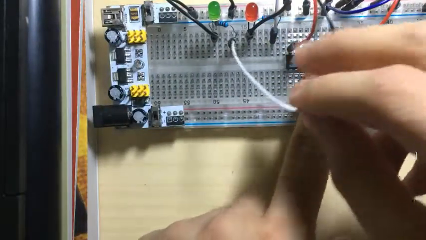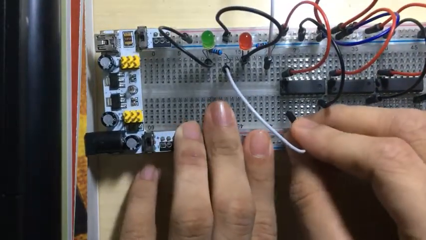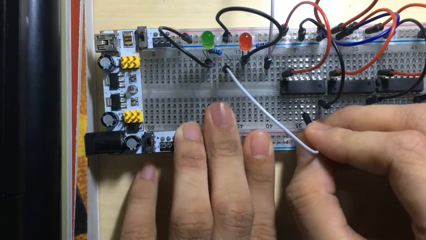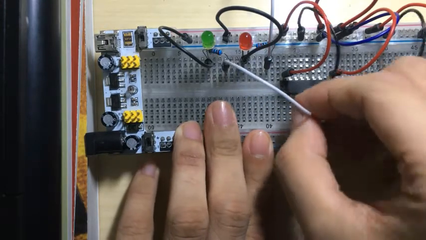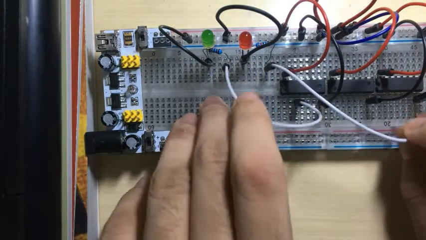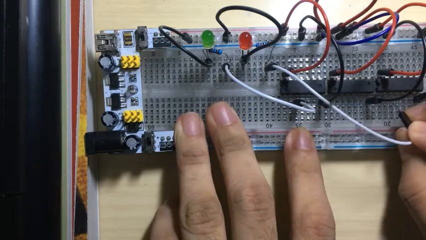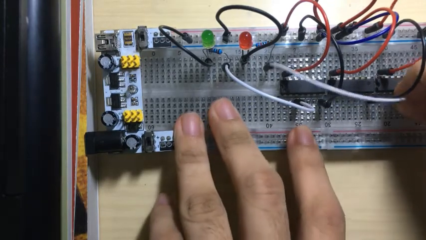Let's connect its circuitry. So first, our output will be connected to its output pin. For the green LED, we connect it to the output pin of the 7486, which is pin 3. The same goes for the red LED, which is pin 3 of the AND gate.